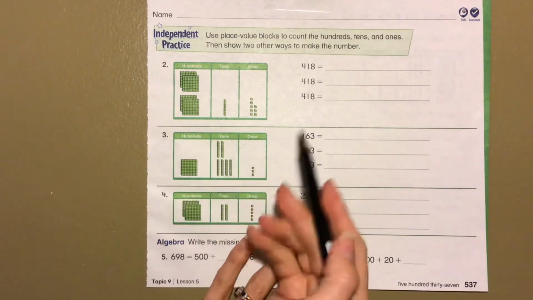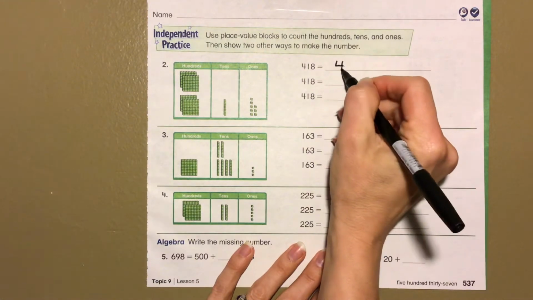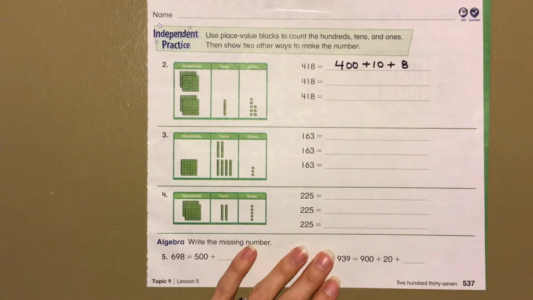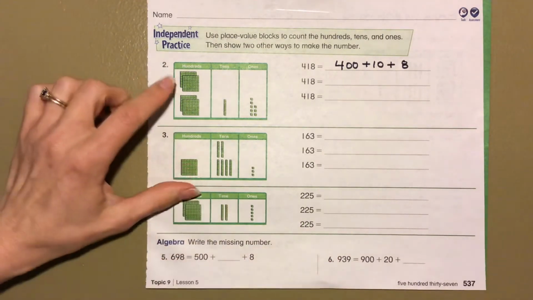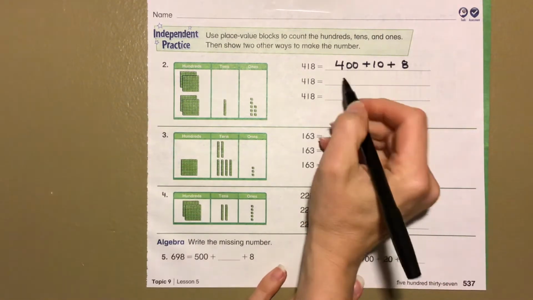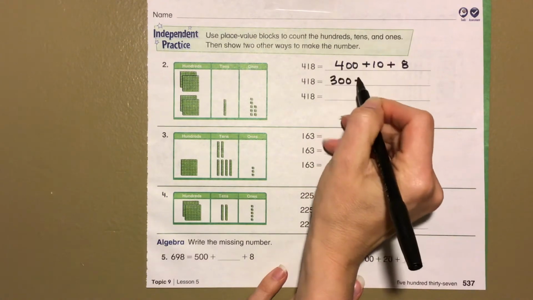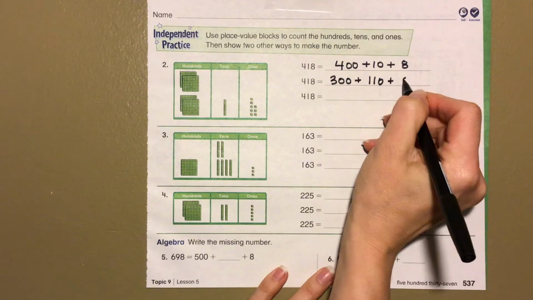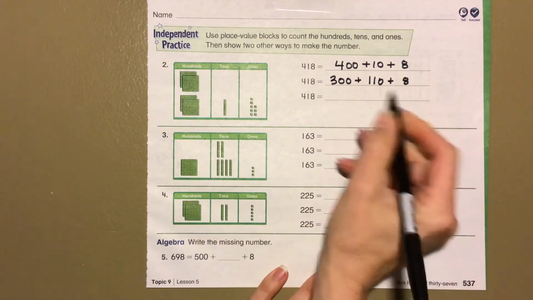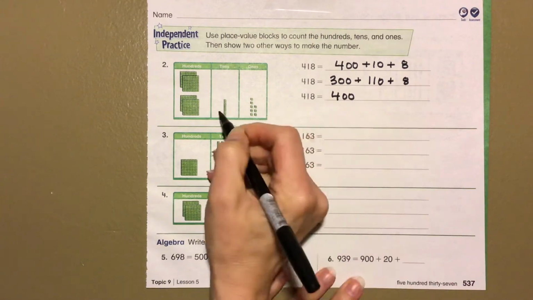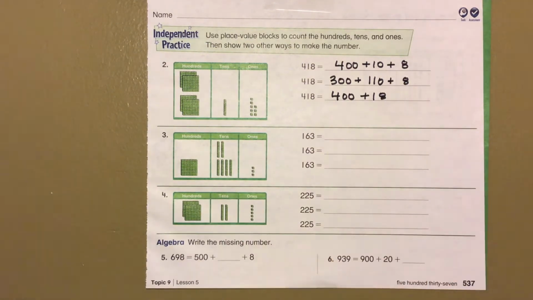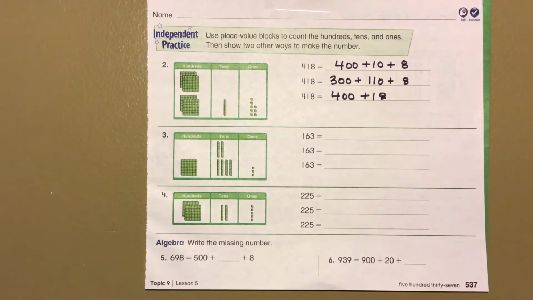So we're doing 418. So we could make that 400 plus 10 plus 8, right? Another one, what happens if we do one less in a group of 100? I could do 300 plus 110 plus 8. And then I could just do 400 plus 10 plus 8 plus 18 is an example that we can do there as well.